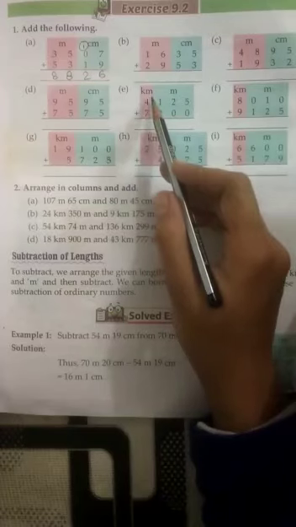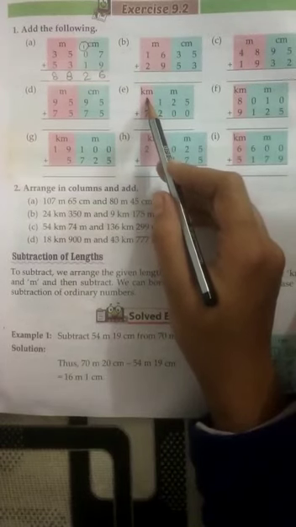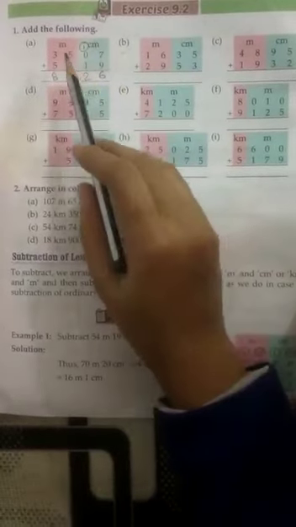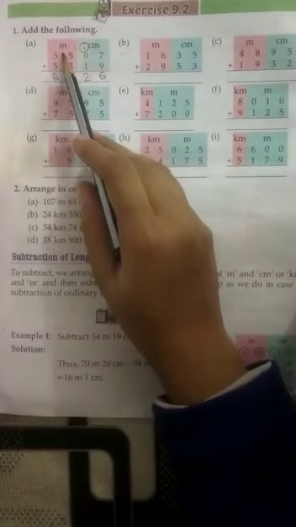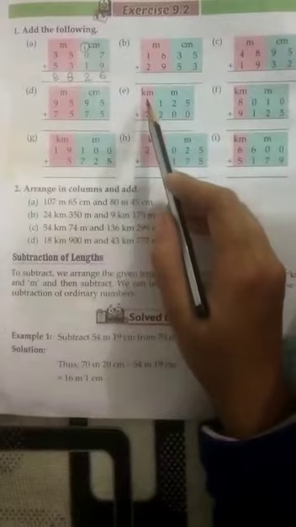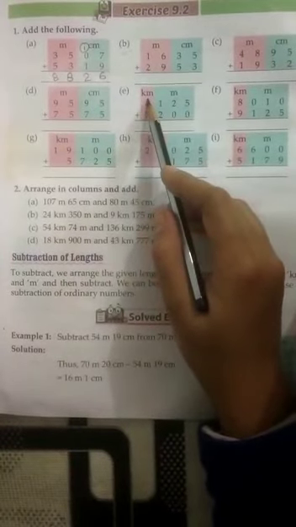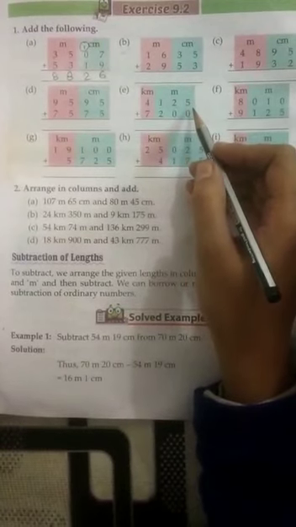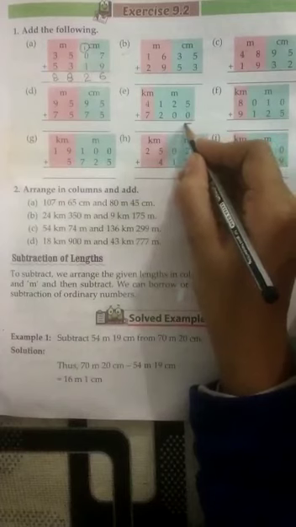Okay. Here we have two columns, kilometer and meter. In the previous part we were having two columns that were meter and centimeter. Here we are having two columns of kilometer and meter. Here also we'll add in the same way, starting from the first column. 5 plus 0. 5 plus 0 is 5. You know, when we add 0 to any number, the result is the number itself.